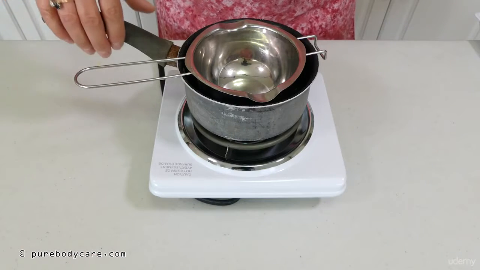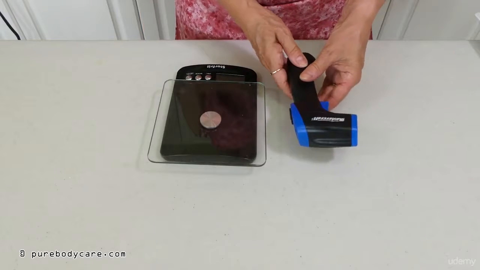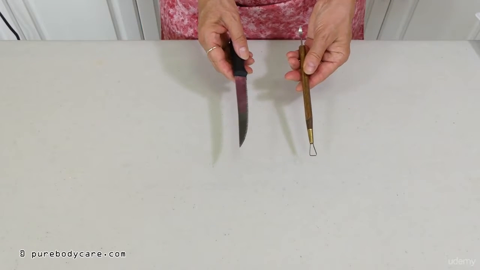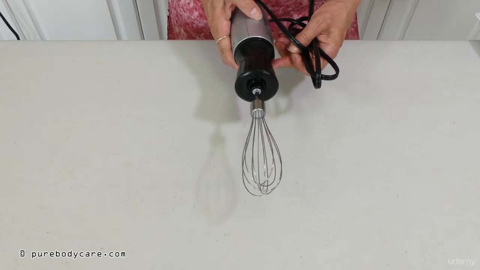In this section, I'll cover all the things you need to get started with your candle making. The first thing I'll talk about is equipment, and I'll show you all the things that you need to use to make candles. Most of these things are pieces of basic kitchen equipment.